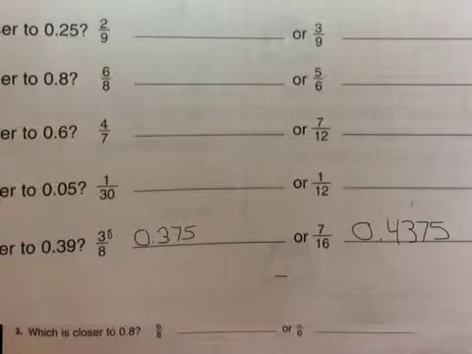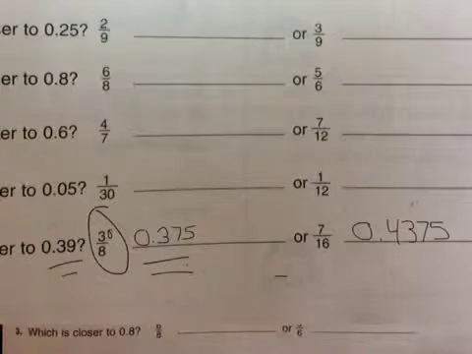Oh, clearly 3/8 is, right? This is much closer to 0.39. Go ahead and write this one down as a key answer.